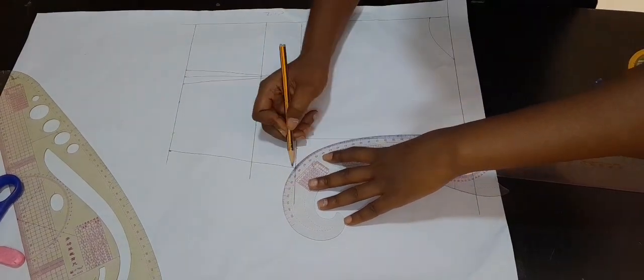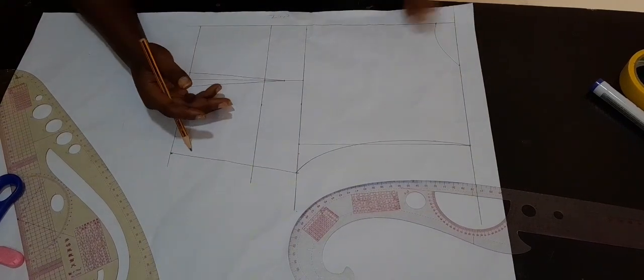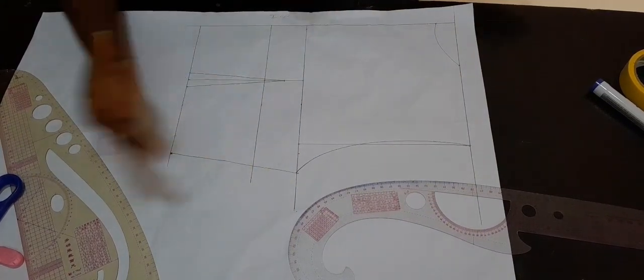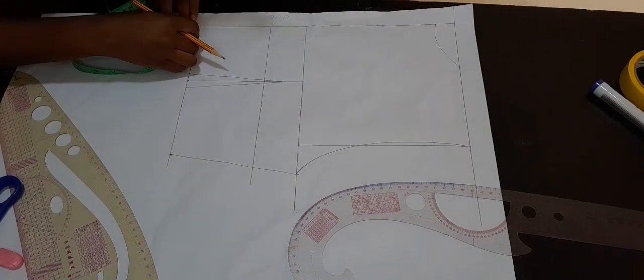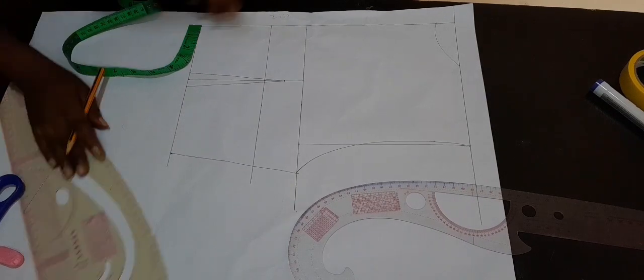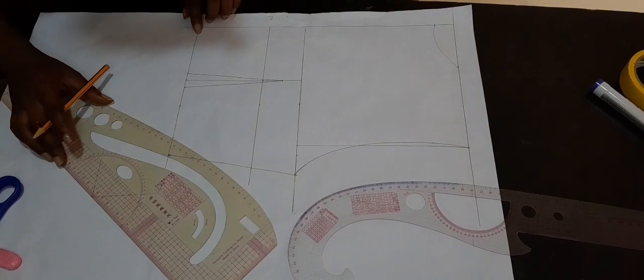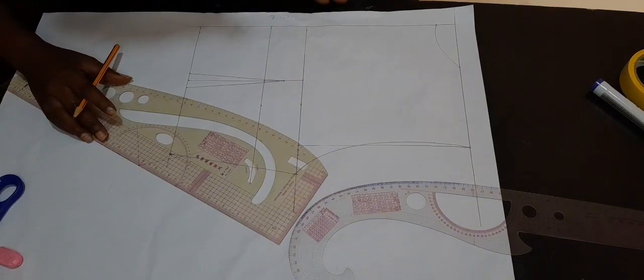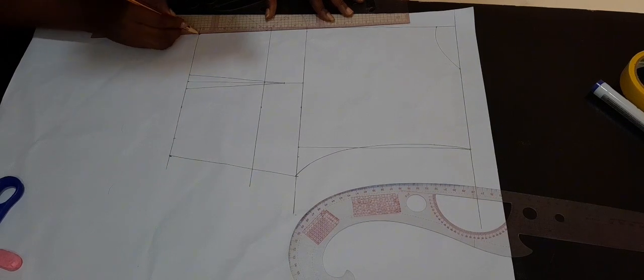create my armhole. Rather, when creating your armhole for the back, what I do is I don't go in by 0.5 like I did for the front. So right now I'm going to be eliminating the bulky parts that we always have on our zip, when after sewing we see it's kind of swollen at the back. So on that part I went in by 0.5, and then I would connect to the zip line.